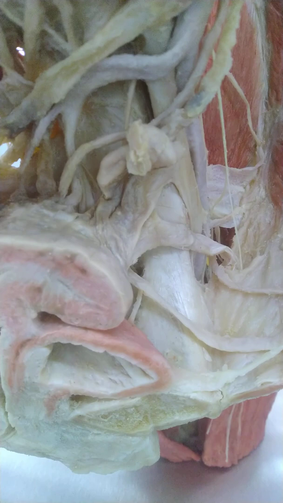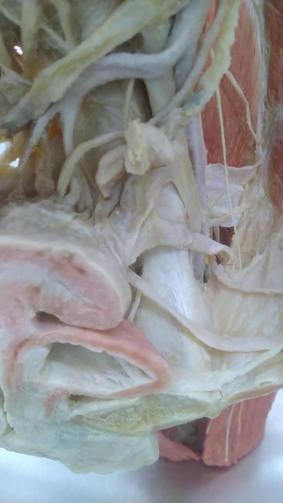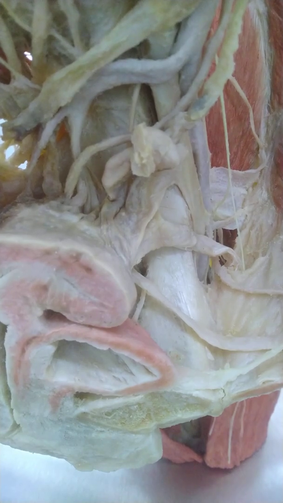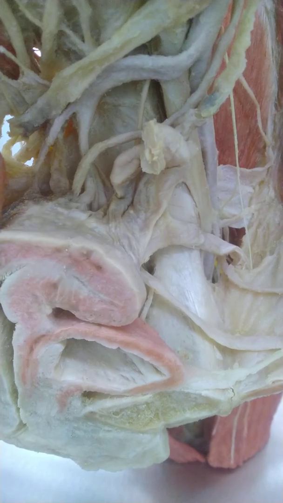The fallopian tube is known by many names. We can also call that the oviduct, or the uterine tube.